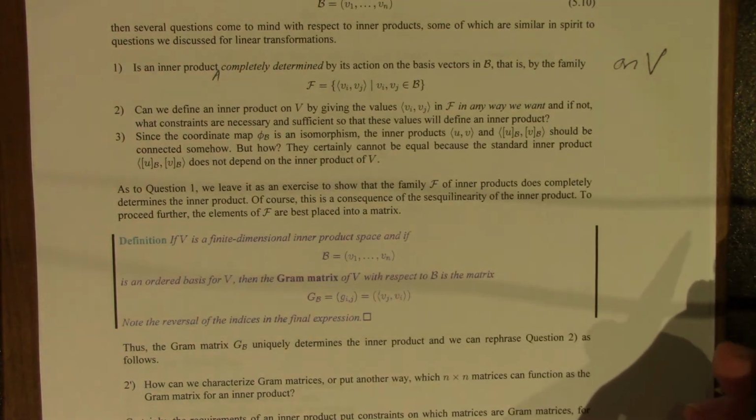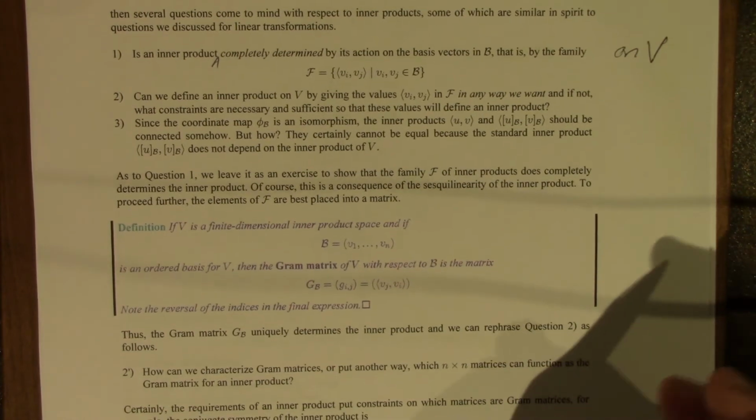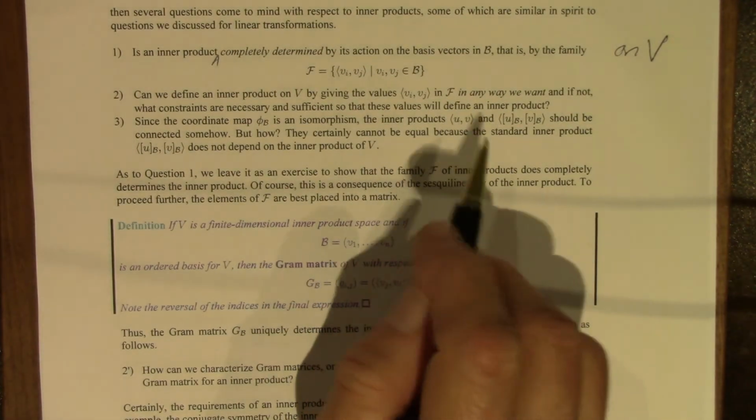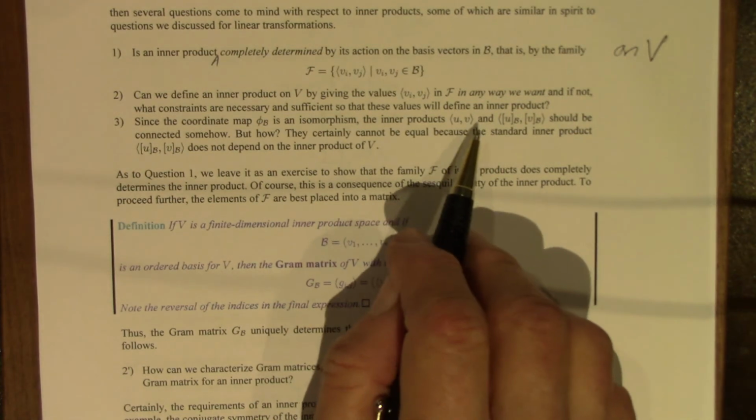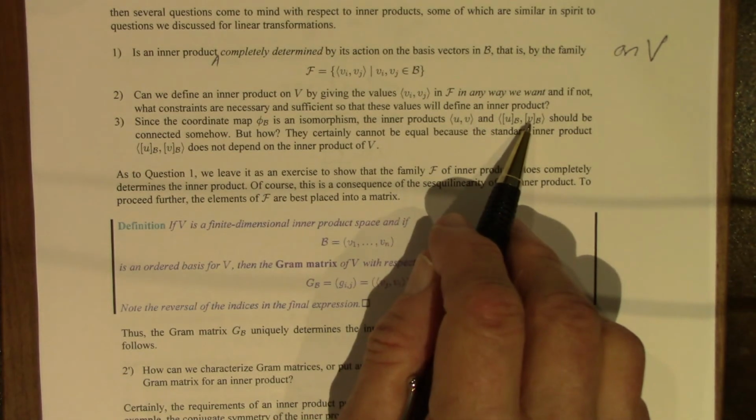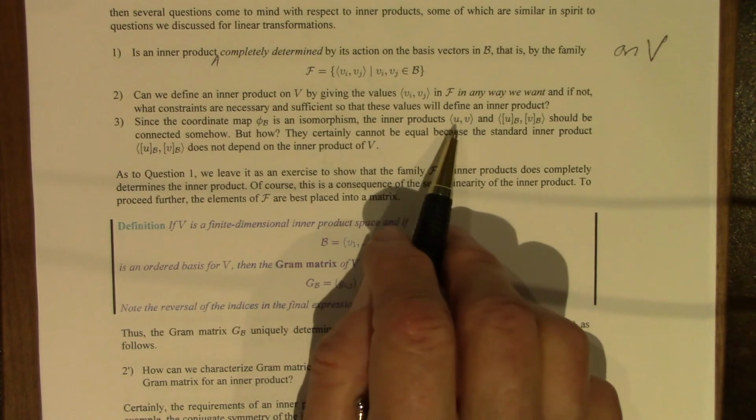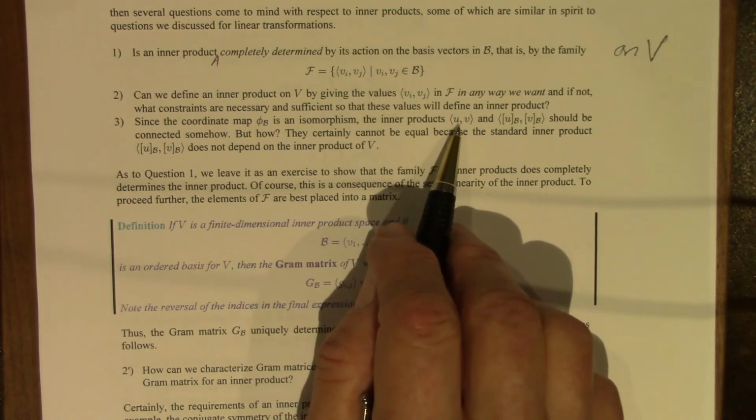So the question is, how are they connected, or are they connected? They certainly can't be equal, because the standard inner product doesn't depend on the inner product on V.